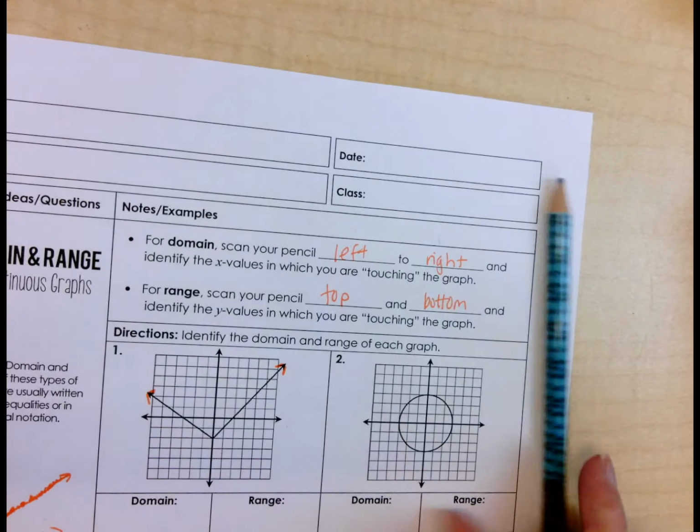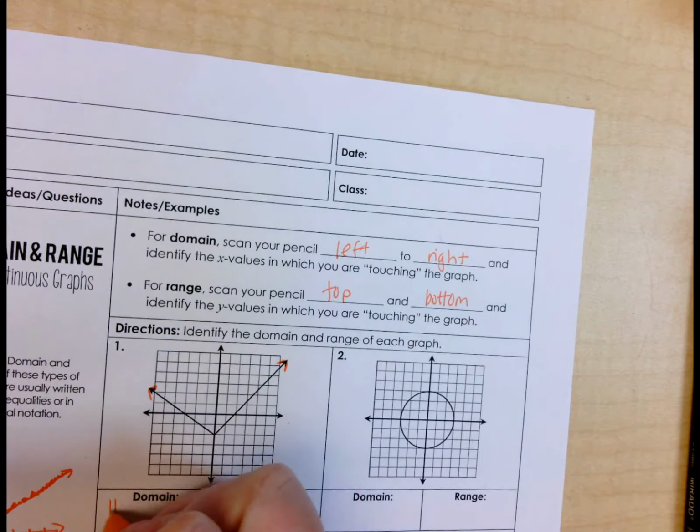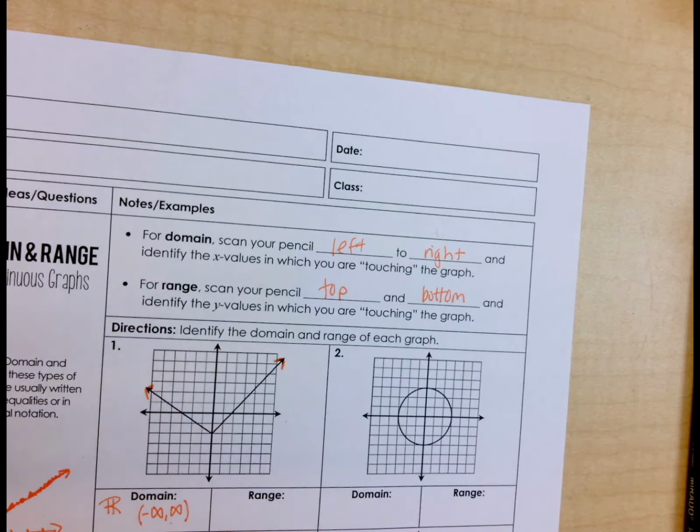So it's going to be one of those situations that we talked about in our cheat sheet called all real numbers. Okay, and we write that in interval notation from negative infinity to positive infinity. And remember, infinity symbols always have parentheses with them.